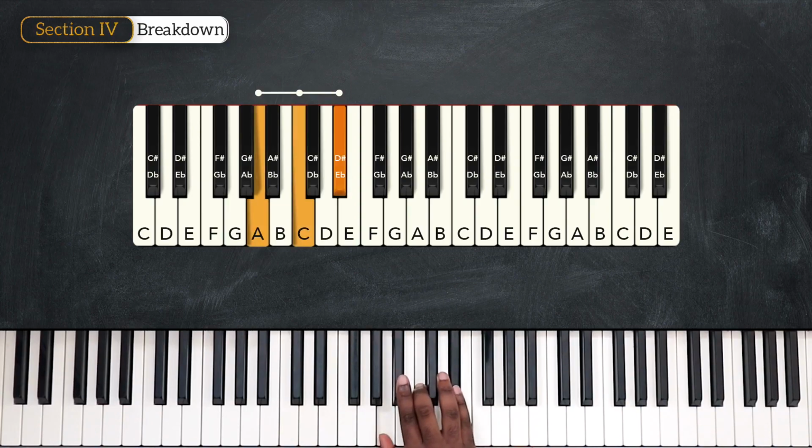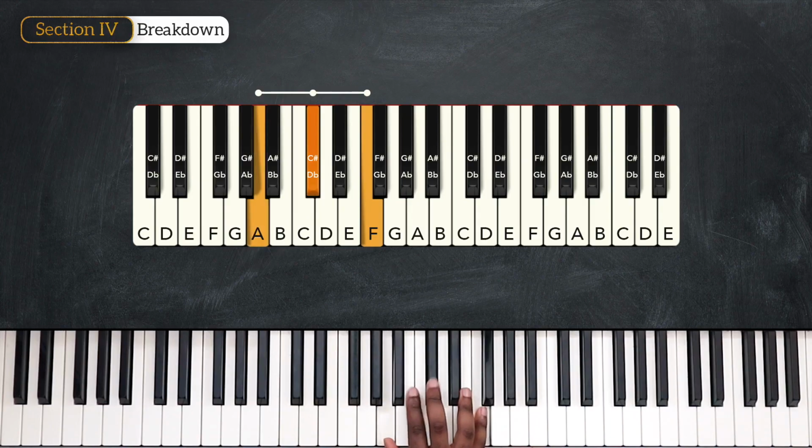A, C, and D sharp or E flat, that's the notes for A diminished. And finally, for A augmented, play A major and take the fifth up by one half step. You have A, C sharp, and F. That's the A augmented chord.